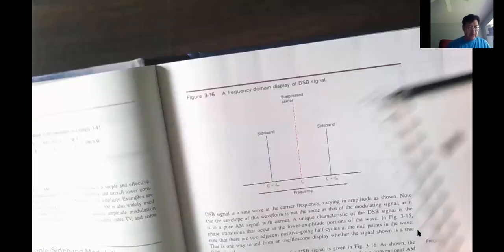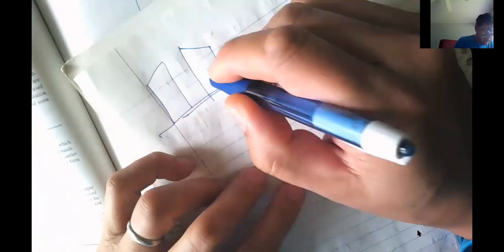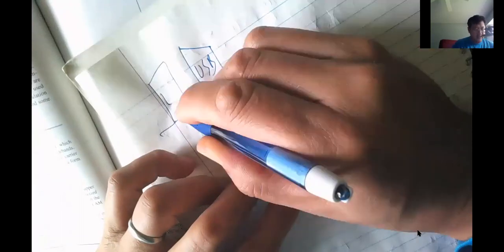All right, if we can use DSB, we also noticed, this is the DSB signal. So that's the upper sideband, lower sideband, and that's my DSB.